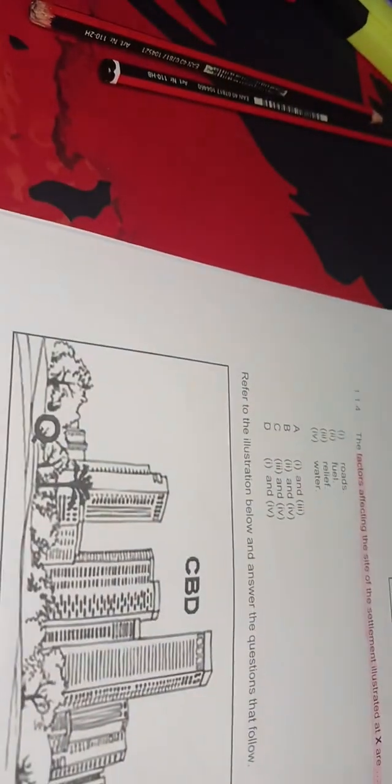Do we all understand 1.1.3? I think we do. Let's move on to 1.1.4. The factors affecting the site of the settlement illustrated at X. What are the factors? Let's go back. Can you check?